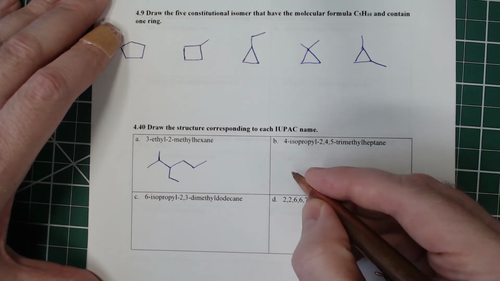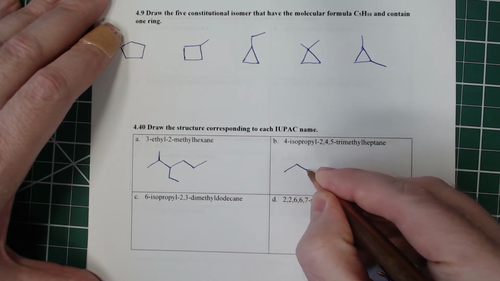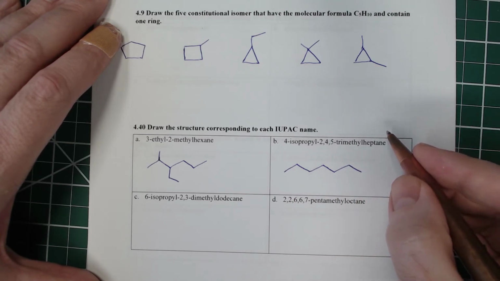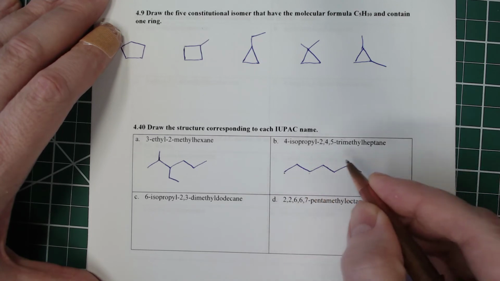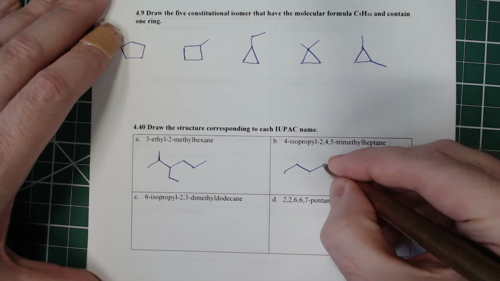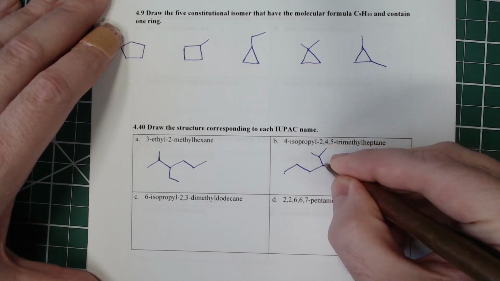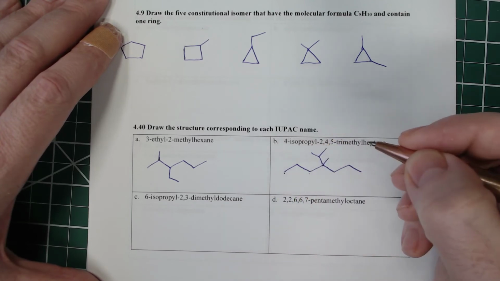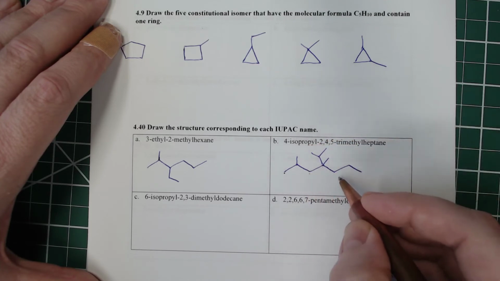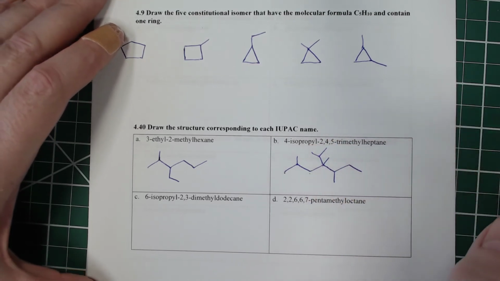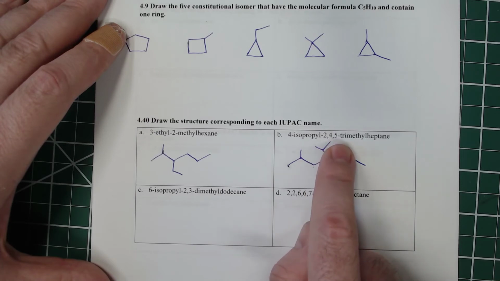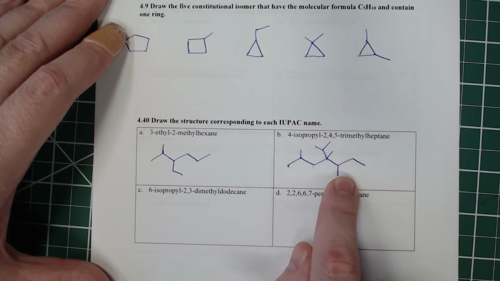All right, 4-isopropyl 2,4,5-trimethyl heptane. Well, heptane is 7. So 1, 2, 3, 4, 5, 6, 7. And at the 4 position, we're going to have an isopropyl and a methyl. So I'm going to do an isopropyl and a methyl. All right, and then at the 2 position, we're also going to have another methyl. And here at the 5 position, we will have a methyl. So 4-isopropyl, 2,4,5-trimethyl heptane.